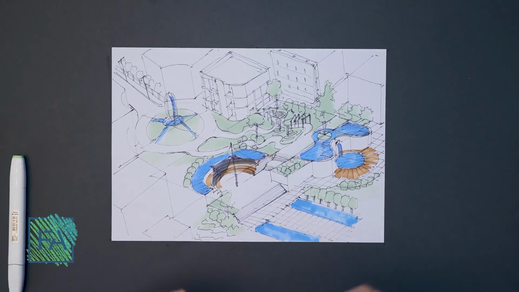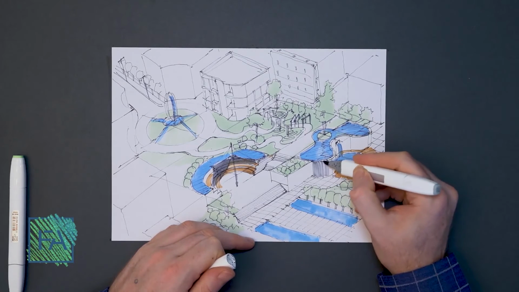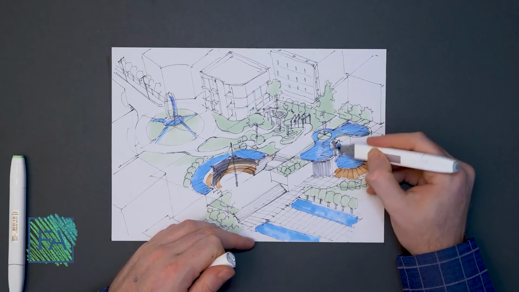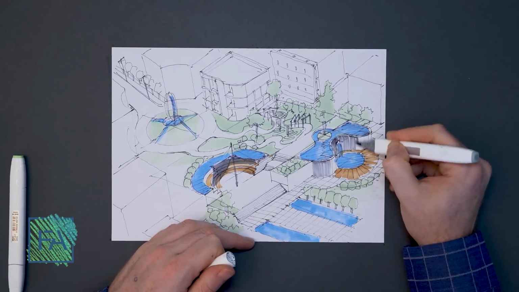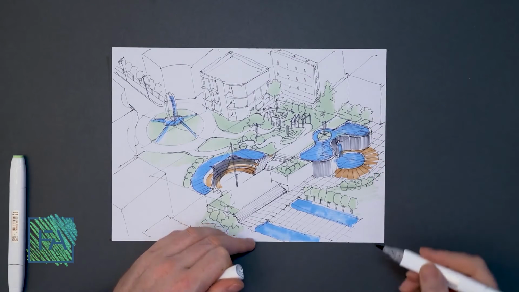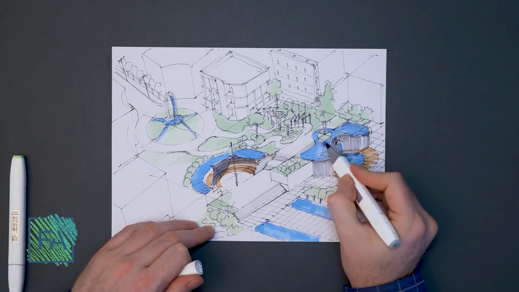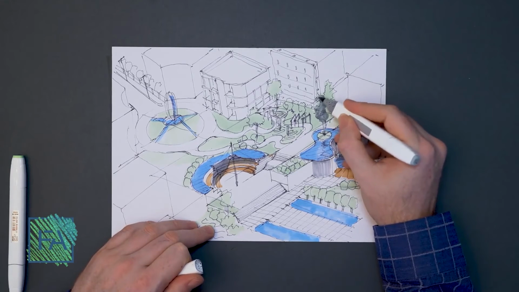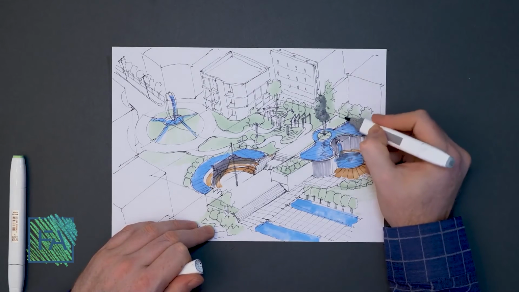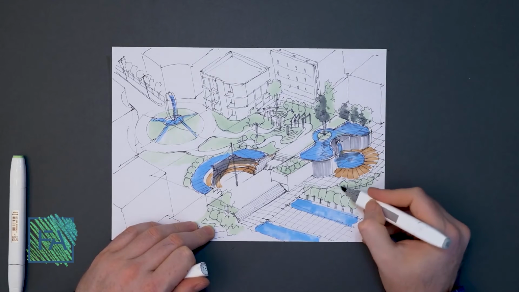And these pergolas, we can add some highlights on them as well. Here, we can add some highlight from darker colors to lighter colors. Next to the water, and I'm just gonna add this simple color for the trees as well.